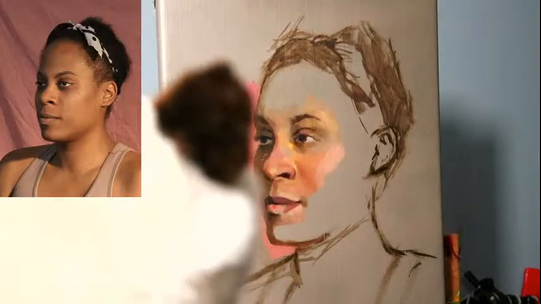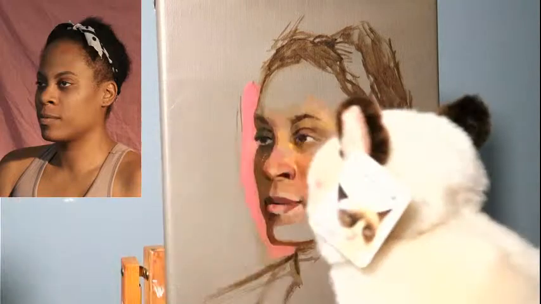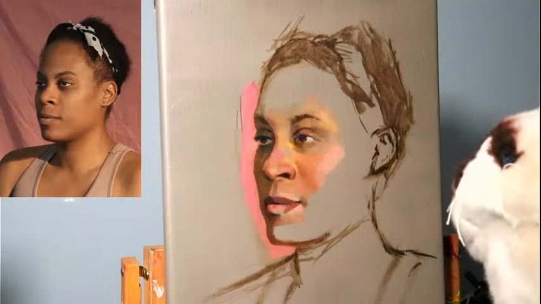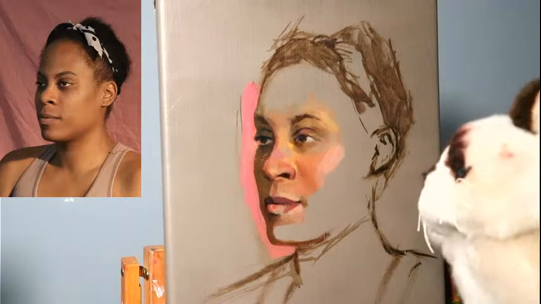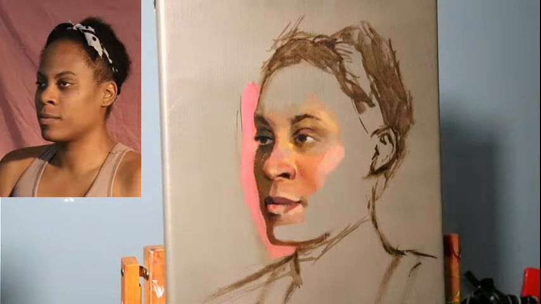Grumpy Cat is looking. Grumpy Cat's like, first of all, aren't you standing back, you party? You should be standing back more. You've been painting for 14 something years now and you're not standing back? Shame on you, you party. That's what Grumpy Cat is saying.